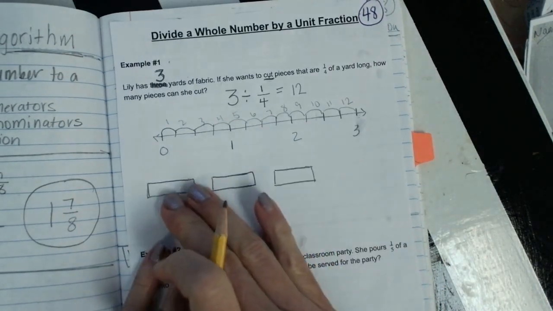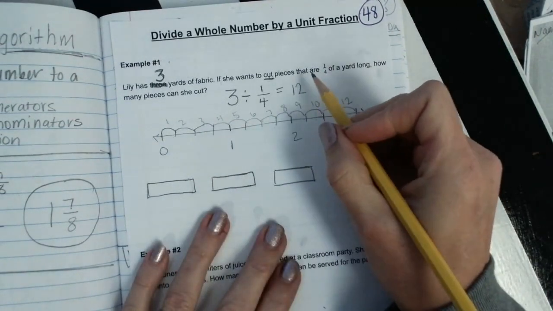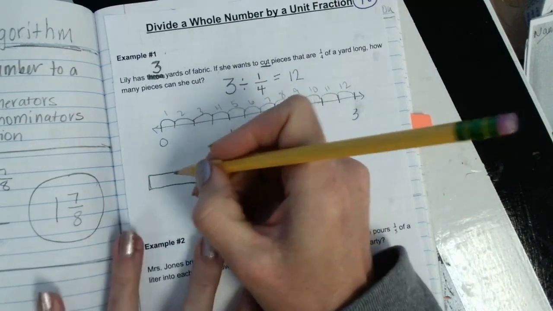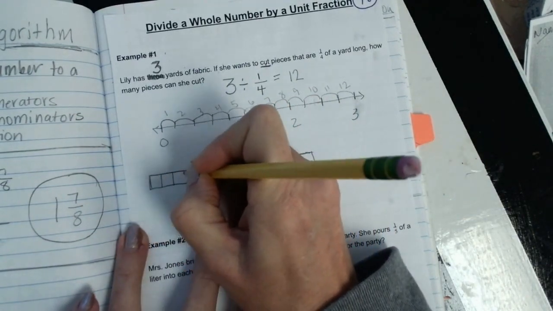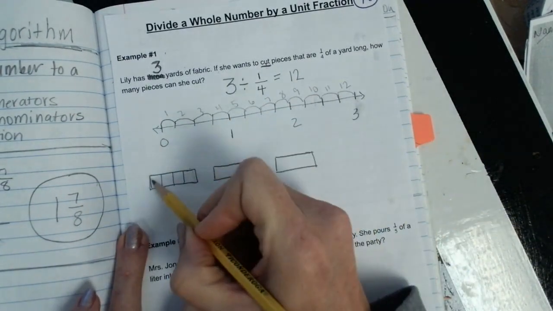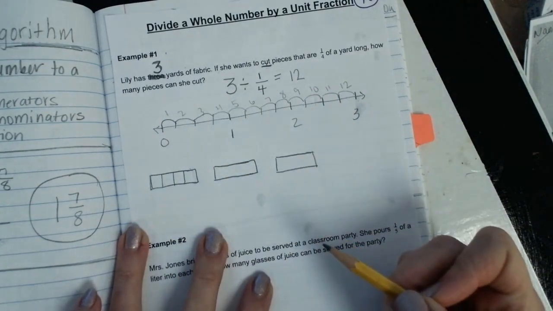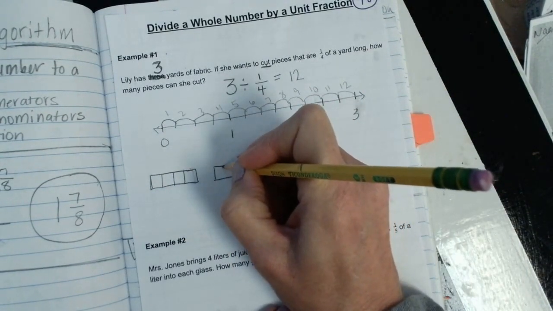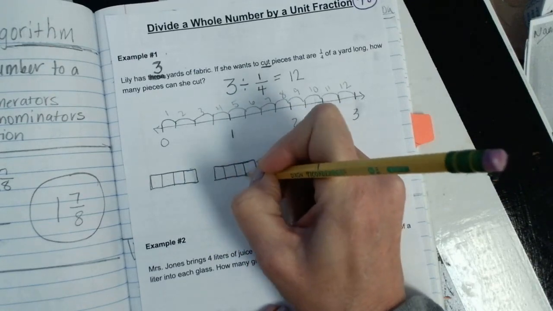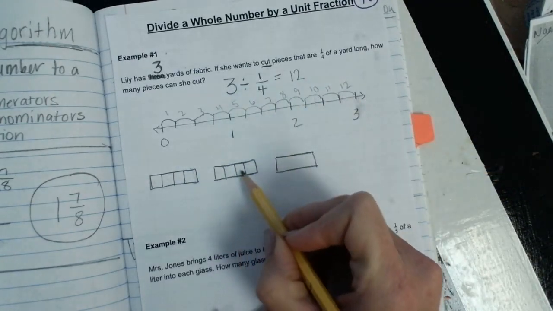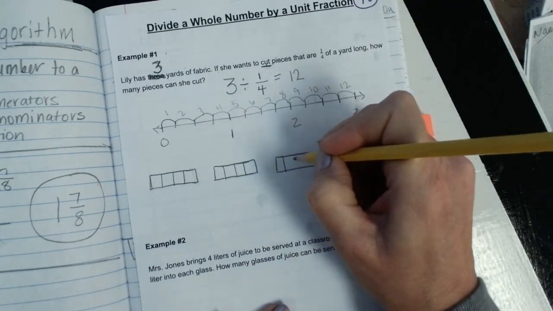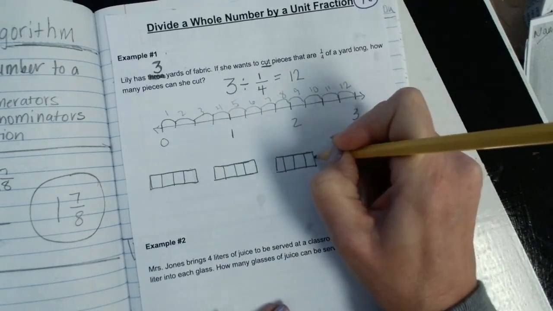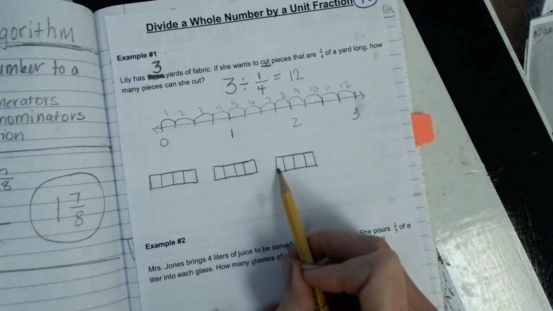She's cutting each one of these individual yards into 4 parts. So that's going to be 1, 2, 3. So that'll give us 1, 2, 3. I have 4 smaller pieces now. I'm also going to cut up this yard as well into 4 more parts. 1, 2, 3, 4. And that gives us 4 pieces. 1, 2, 3, 4. That gives us 4 pieces.